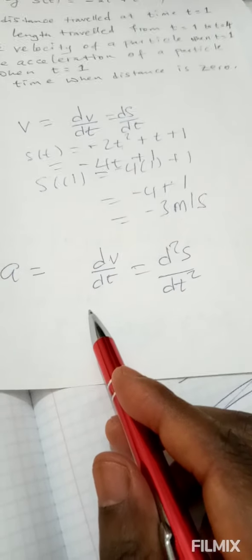Now this is the formula for acceleration.